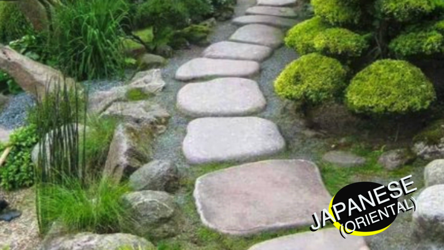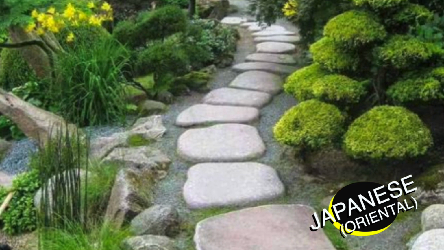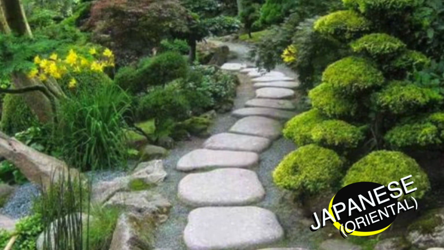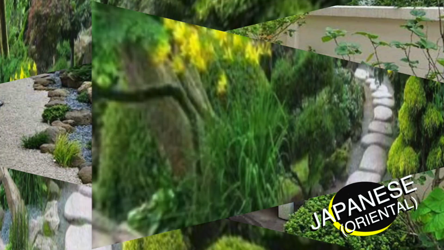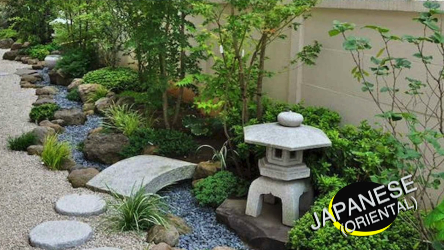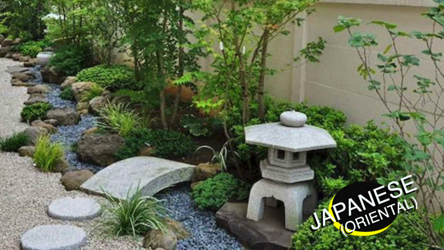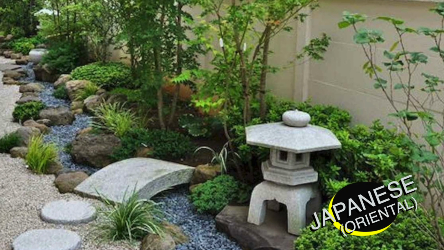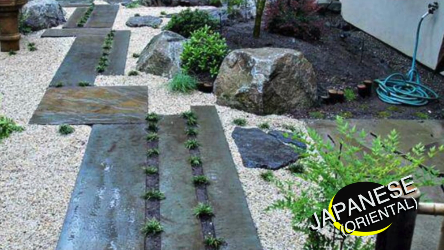And you have water features, bonsai type of plant material, small dwarf type of things that are pruned to the nines and kept, and then raked out gravels and sands and different colored gravels intermixed to represent water if you don't put water in.